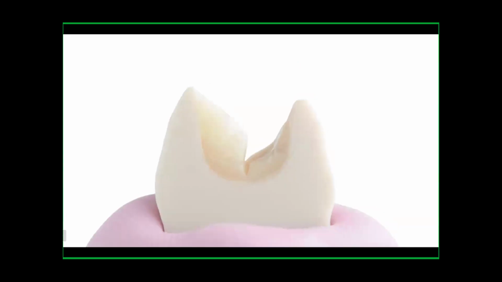Then I will start to throw the resin inside, because if I start to press the resin here, the resin will go in this direction and I don't want that. So I start to invert this resin with a delicate spatula. Look.